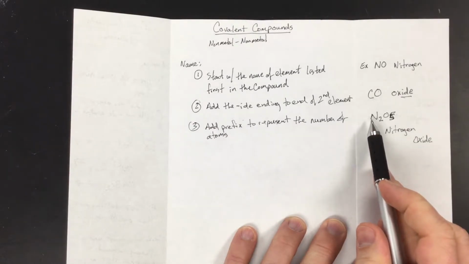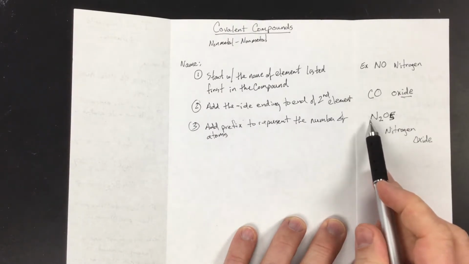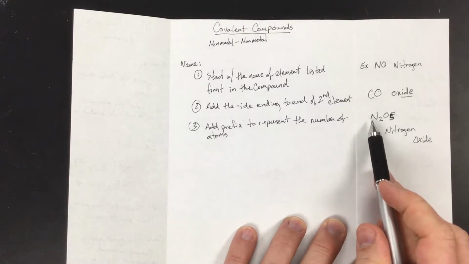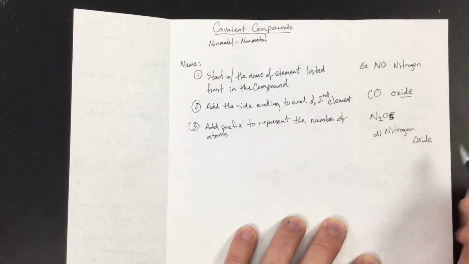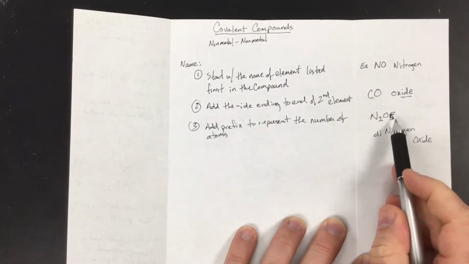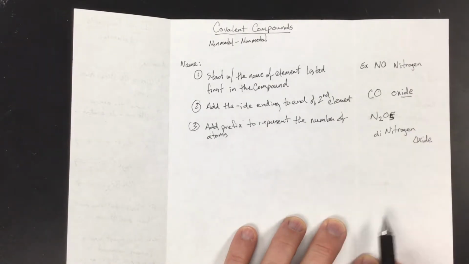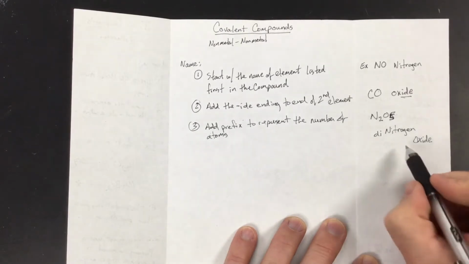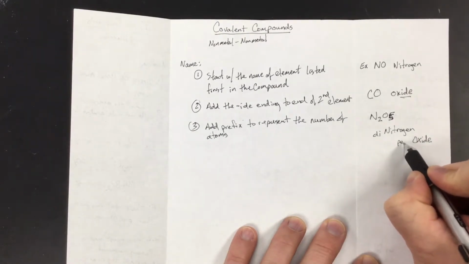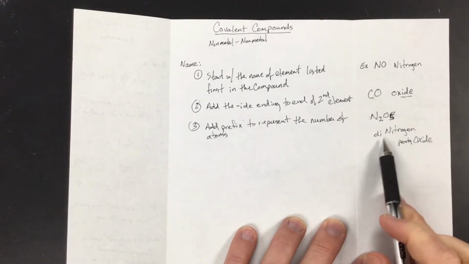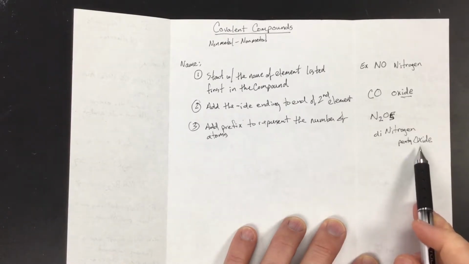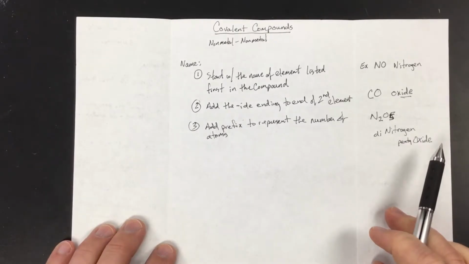When we're naming covalent compounds, there has to be a prefix that tells us that there's actually two nitrogens right there. The prefix for two is di, D-I. And there's 5 oxygens here, and so we need a prefix that tells us how many oxygens are there. 5 is penta. Okay? So the full name is going to be dinitrogen pentaoxide. Man, we're sounding like chemists now.